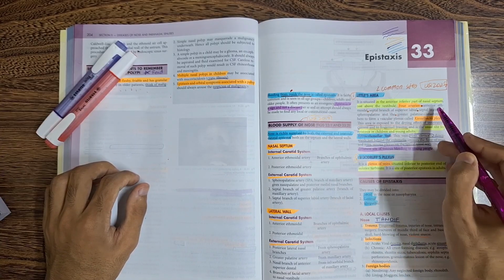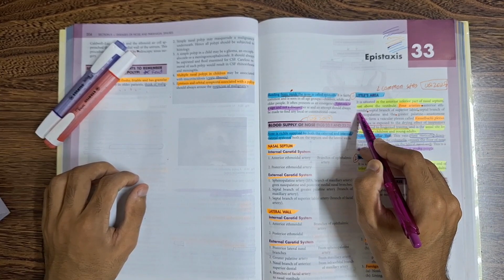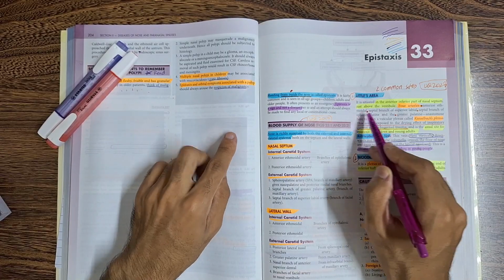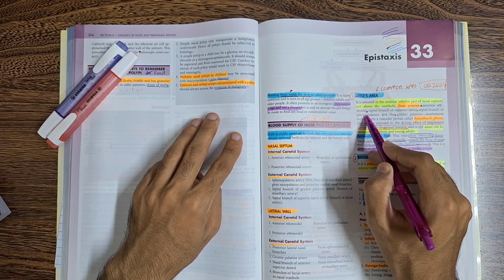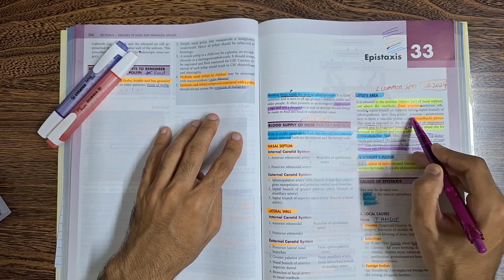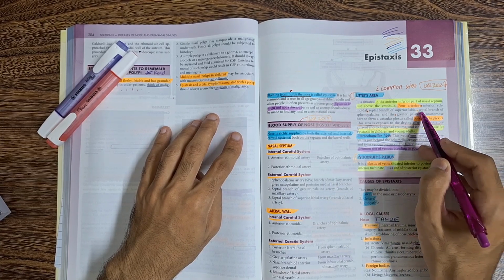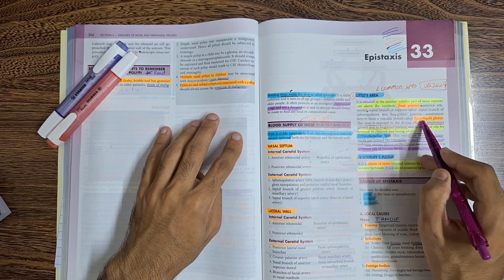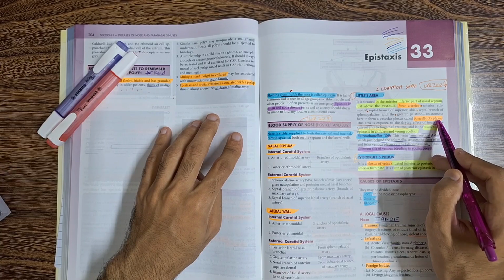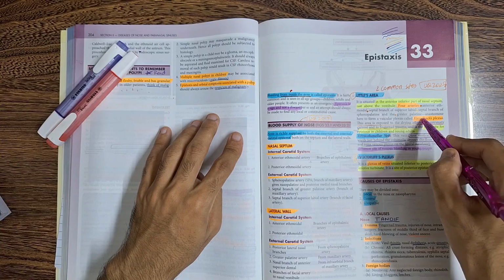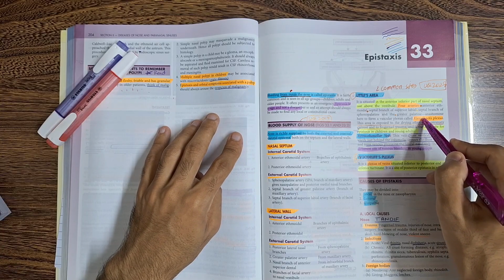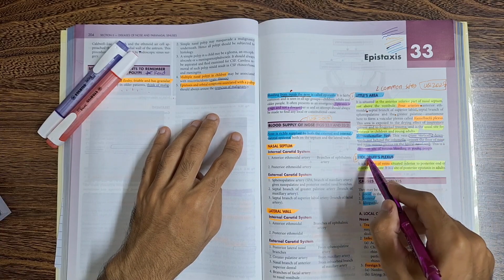Which four arteries? The anterior ethmoidal. You have to remember these four arteries: the anterior ethmoidal, the septal branch of the superior labial, the septal branch of the sphenopalatine artery, and the greater palatine artery. They all anastomose here, and they form Little's area or Kiesselbach's plexus, right? Now you have to remember that if there is bleeding in this particular area, it will lead to anterior epistaxis, right?